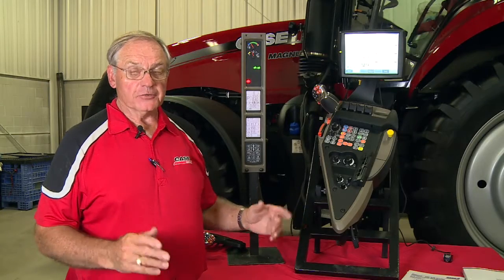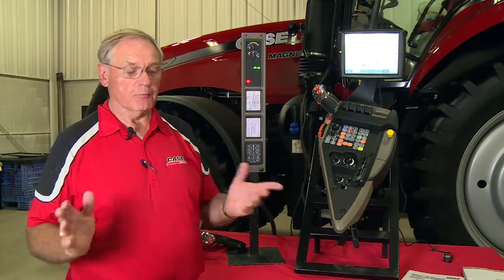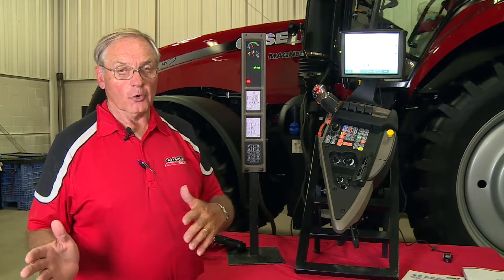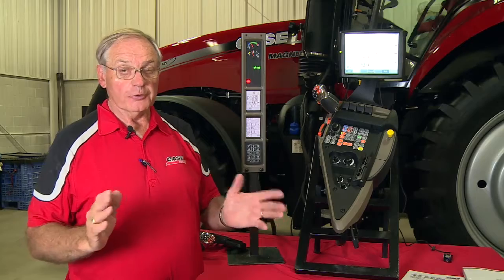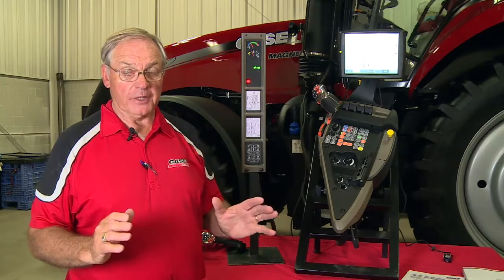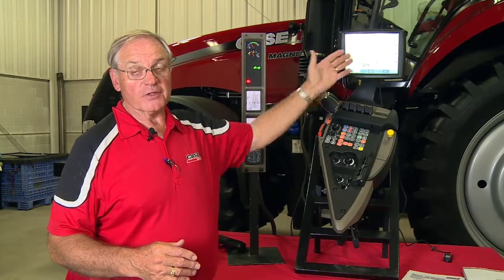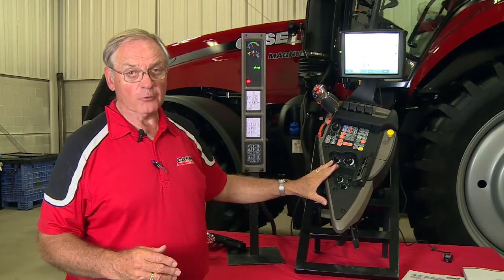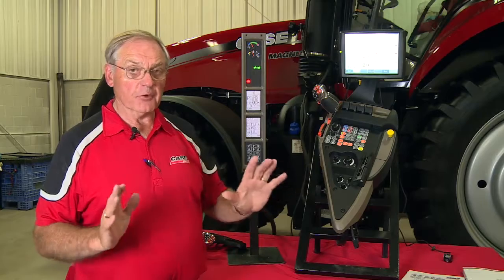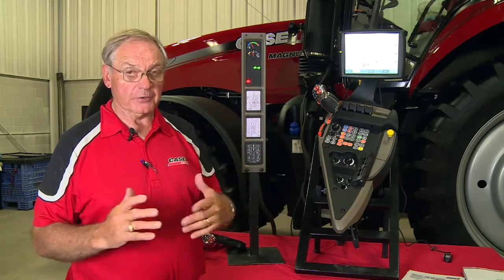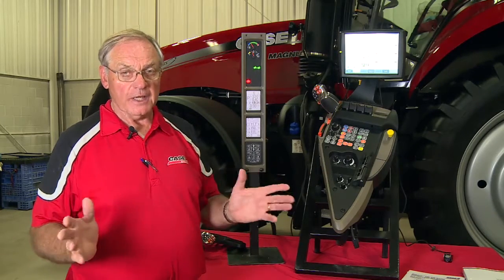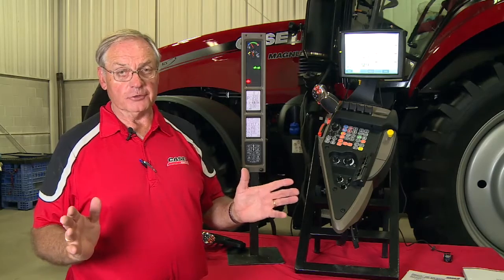The remote valve operation on the tractor is the same whether we're dealing with a power shift or a CVT tractor. We do have a couple of differentials that I want to try to cover, and that is whether or not the tractor is equipped with a Pro 700, or we're going to do it without the Pro 700. So I'm going to first start off as if the tractor does not have a Pro 700, and you, the operator, are going to adjust.